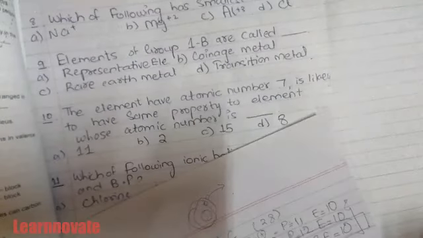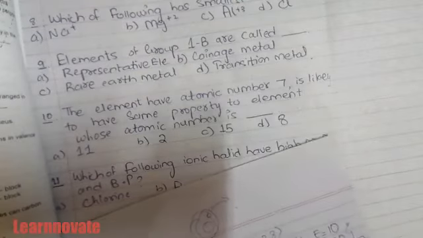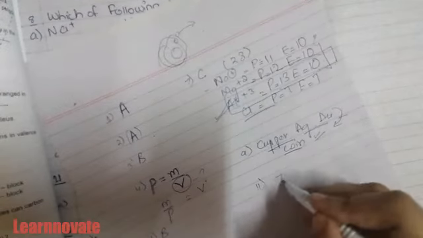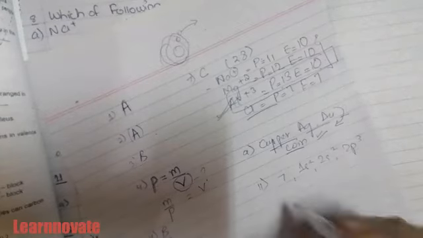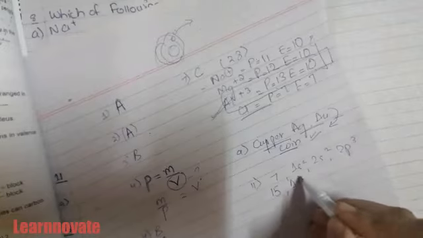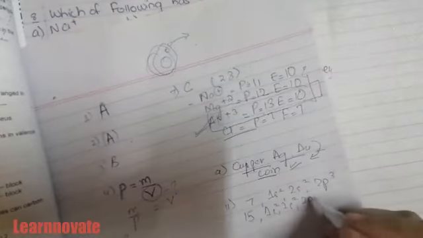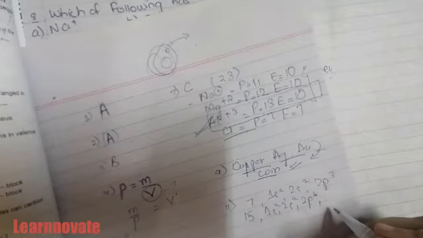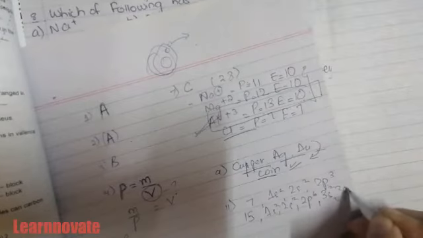The 10th question says that the element having atomic number 7 is likely to have the same properties as the element having atomic number dash. I told you that you have to get the concept by making the electronic configuration of 7, that is 1s2, 2s2 and 2p3. Other elements are also matched, but for atomic number 15 the configuration is 1s2, 2s2, 2p6, which makes 10 electrons, then 3s2 and 3p3.